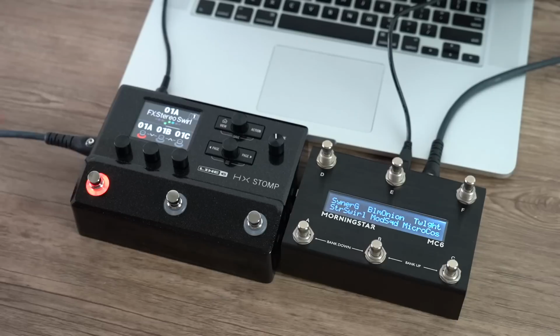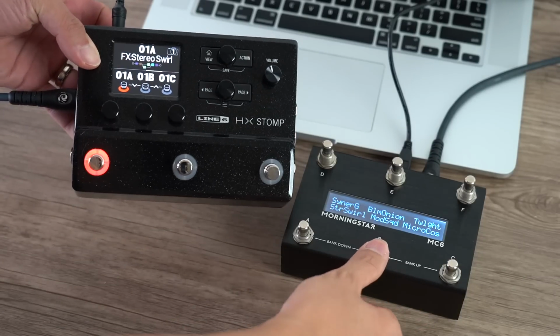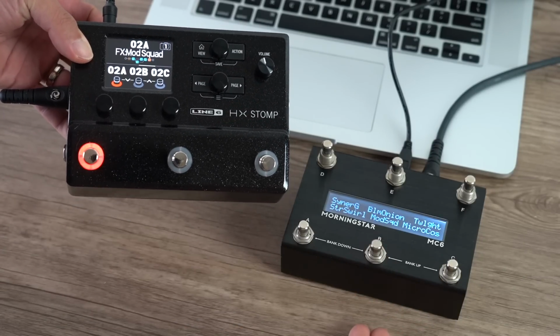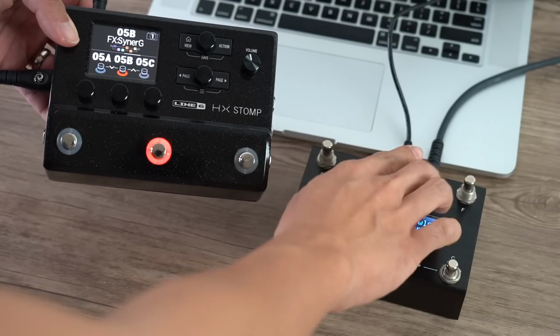And there you have it. Now, when you hit switch B on the MC6, you call up mod squad. There you have it. Easy peasy. And we've gone and done the same for other presets as well.